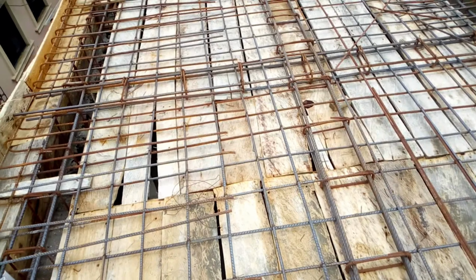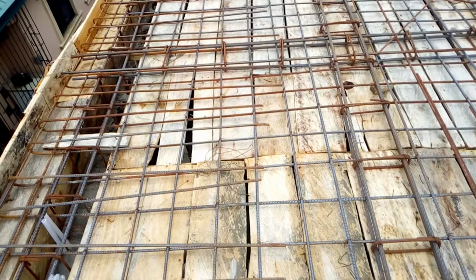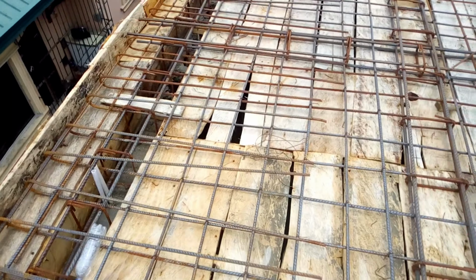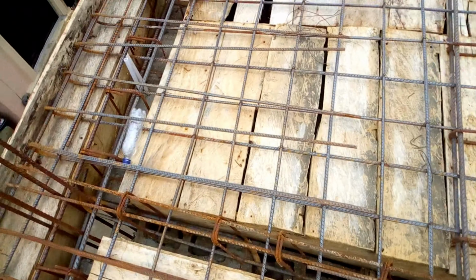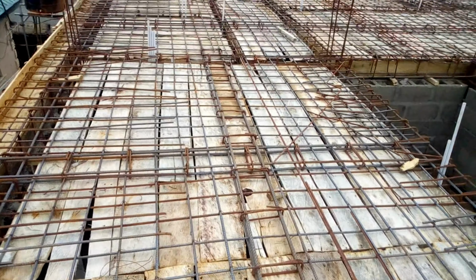The major function of the secret beam is to prevent vibration while walking on the decking. Without the beam, there will be a lot of vibration on the decking, like walking steps. You'll be hearing it from the ground floor, like pounding and the rest. But with this secret beam, those vibrations are eliminated.